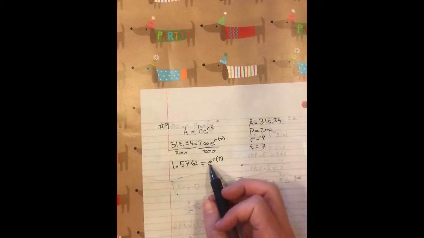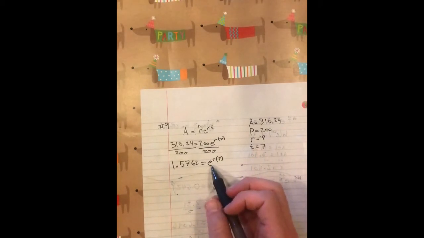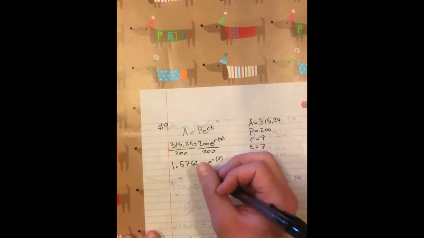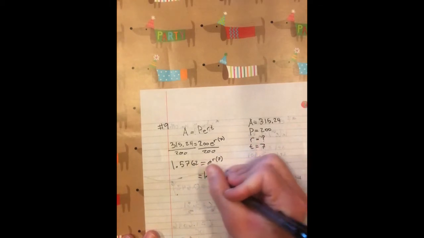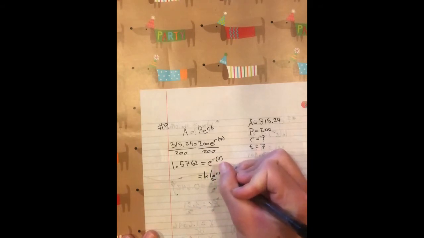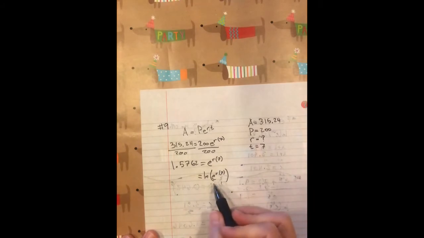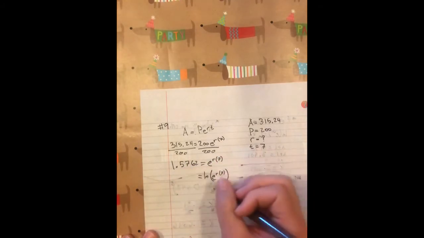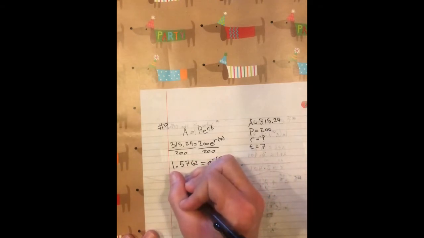Now I need to get rid of e to solve for r. So what's the opposite of e? ln. So I need to apply ln to the right side. But what I apply to one side, I better apply to the other side. One side to the other side. English is hard.